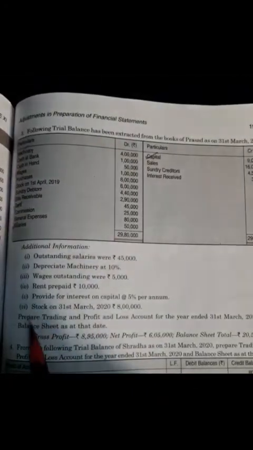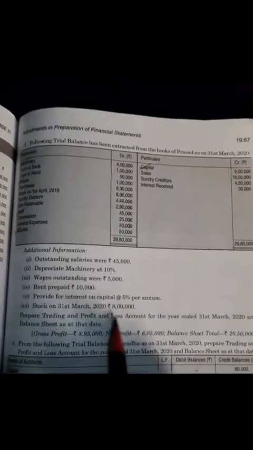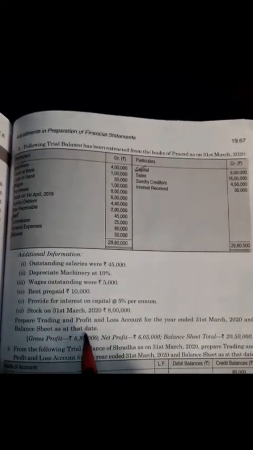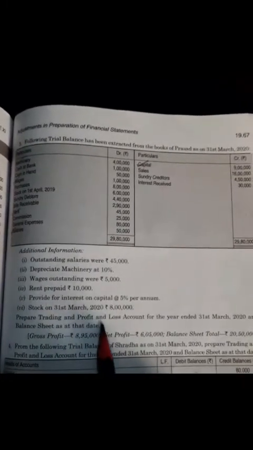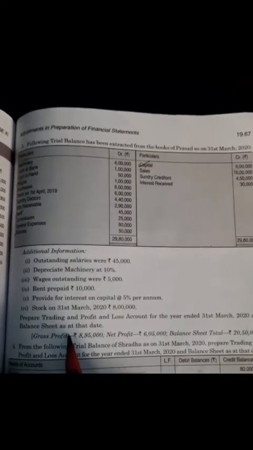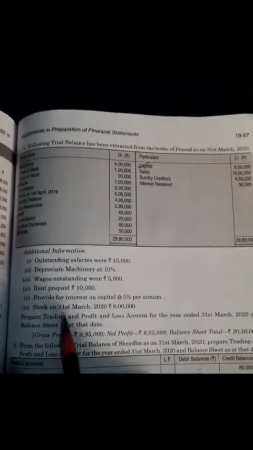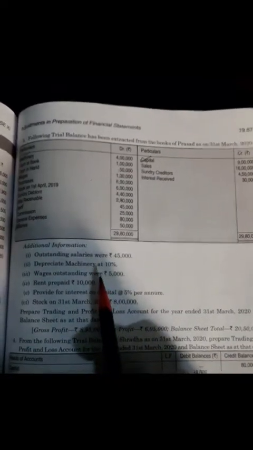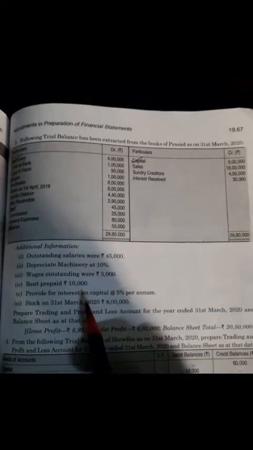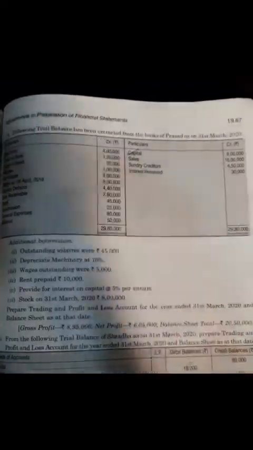Now just go through the requirement of this question. You're asked to prepare trading and profit and loss account for the year ended 31st March 2020 and balance sheet as at that date. So you have to prepare two accounts, that is trading account and profit and loss account, as well as balance sheet. Okay, so let us prepare these three accounts and we will discuss the problem one by one, items one by one. You have to do the problem along with me. So let us proceed.